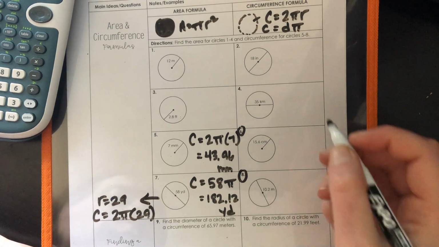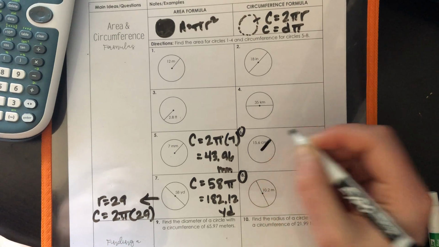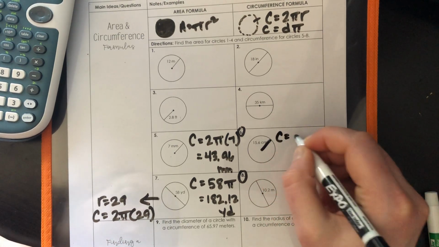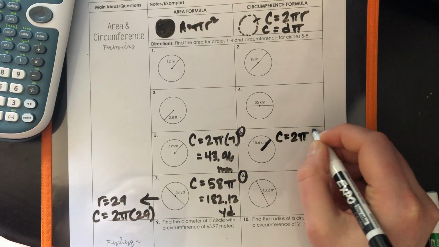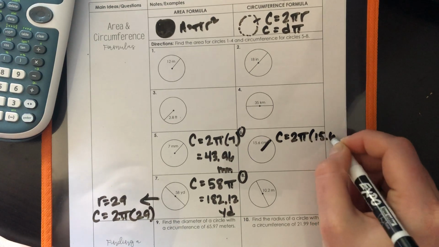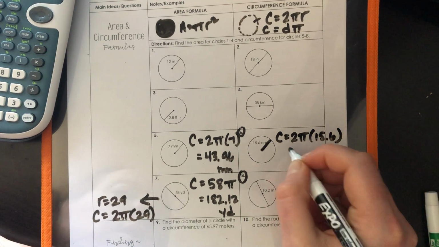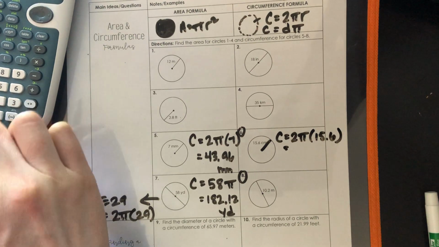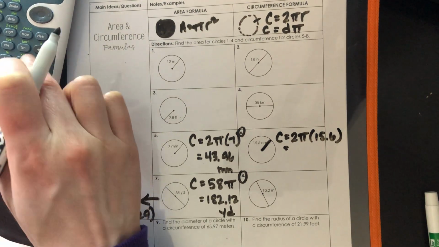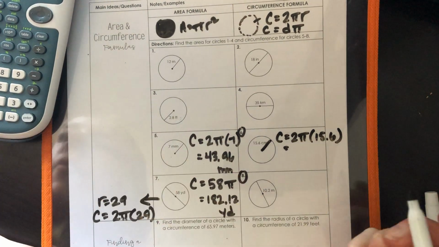All right, number 6. They gave me radius, so I can use 2 pi r, 2 pi times 15.6, and I will get 97.96.